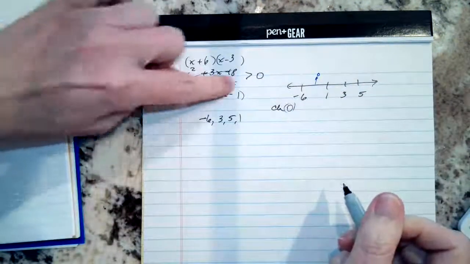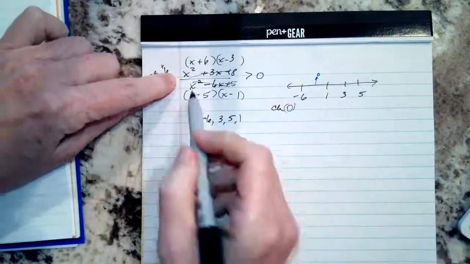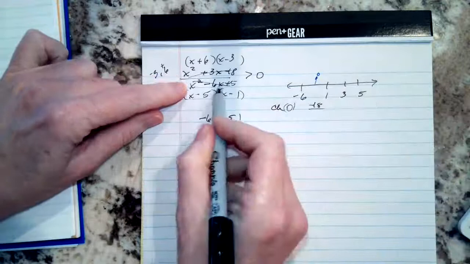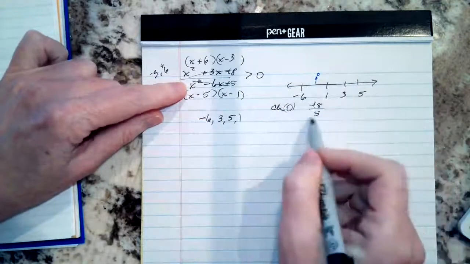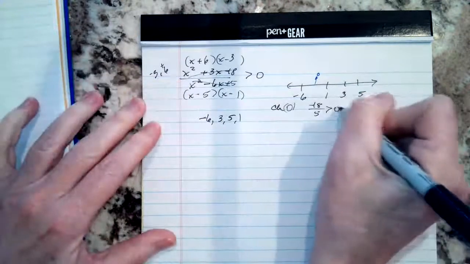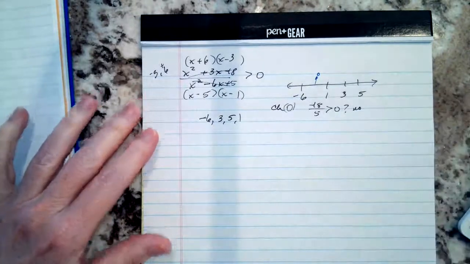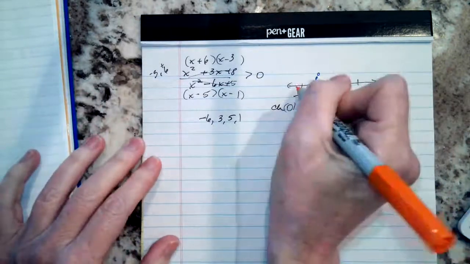And if you want to, you can use our originals. That might not be a bad idea. 0, 0, so we get a negative 18. 0, 0, we get a 5. So that's a negative number. Is a negative number greater than 0? No. So where 0 lies does not work.